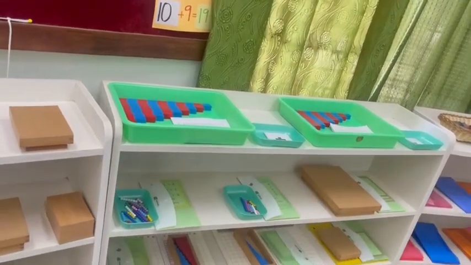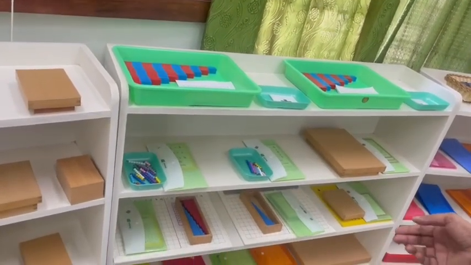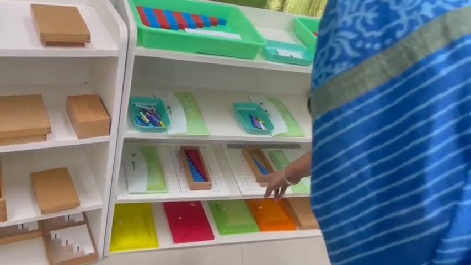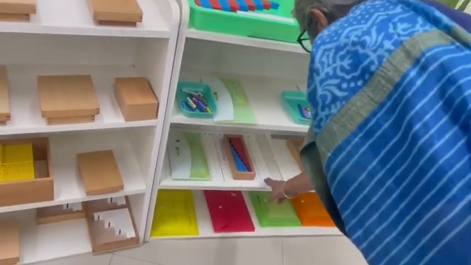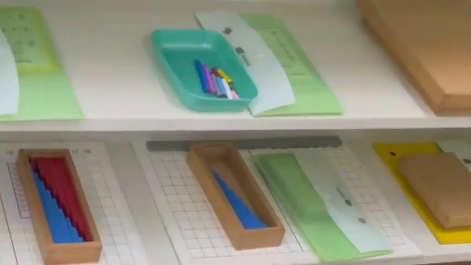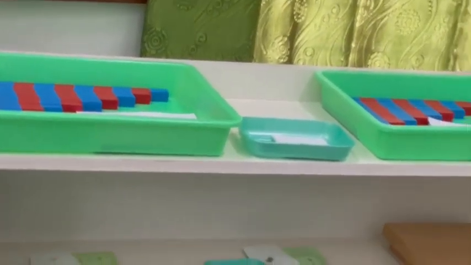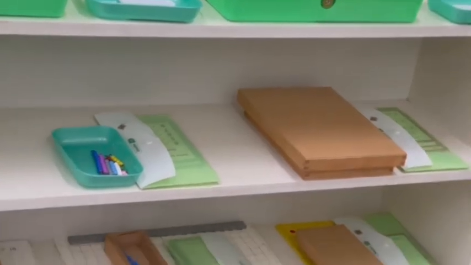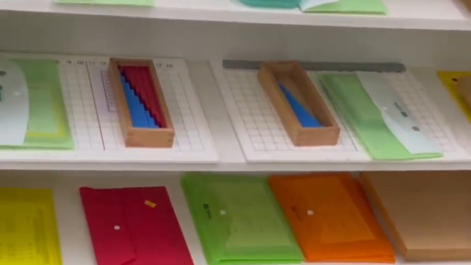Then we have beads for all these things. Then we have what is called the boards: addition board, subtraction board, and multiplication board. And finally, we have the individual sums where the child has the entire 4 sums written on a card. I'll show that.